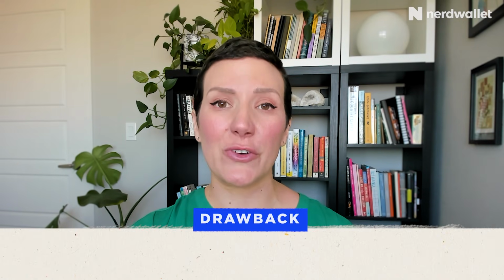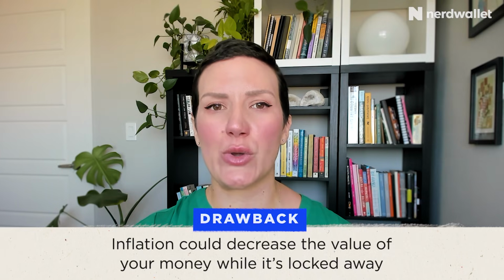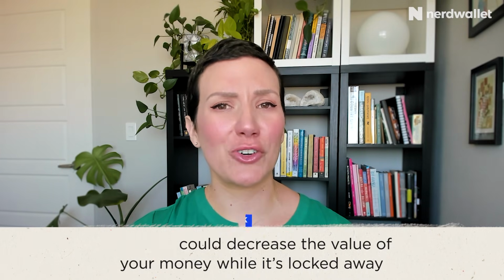There are also a couple of drawbacks to consider when it comes to CDs and CD ladders. The first is that inflation could decrease the value of your money while it's locked away. Unfortunately, inflation is a reality that affects us all. When inflation is high, it can essentially cancel out the interest earnings of a high-yield CD.